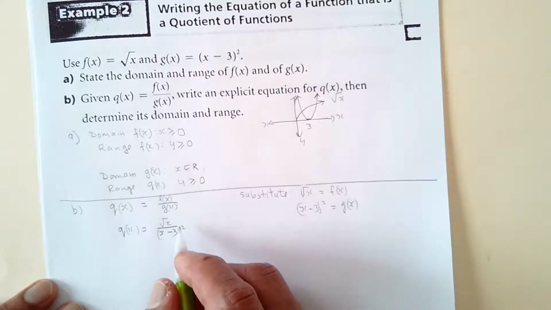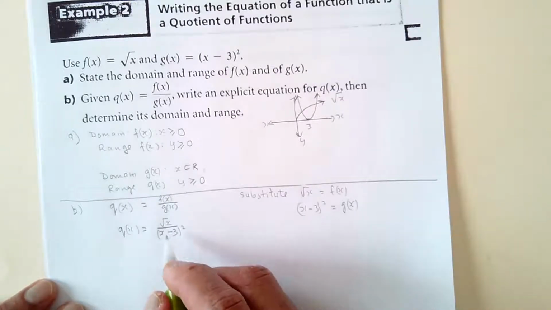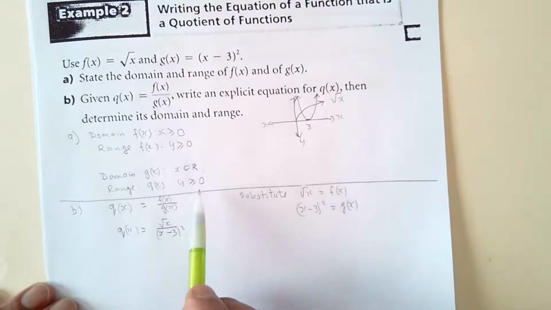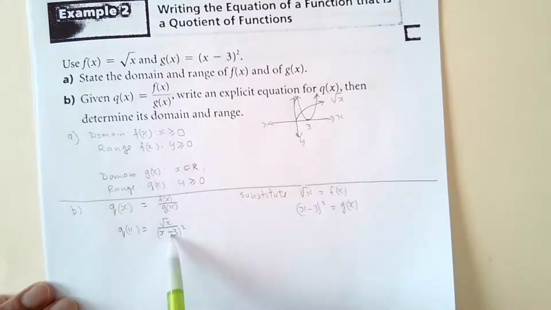Notice that for the domain, in this case, x has to be greater than or equal to 0, because the square root will be undefined otherwise, and where x is not equal to 3.